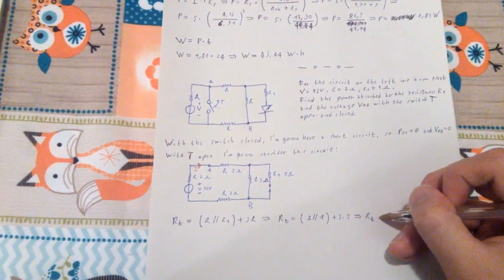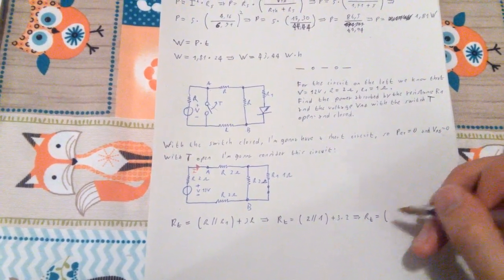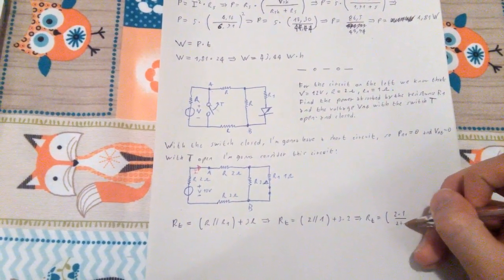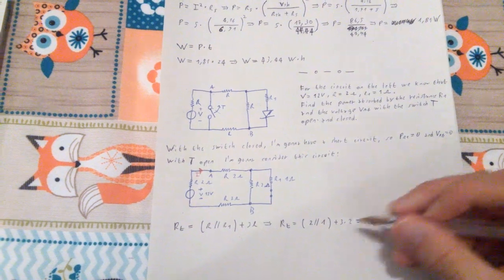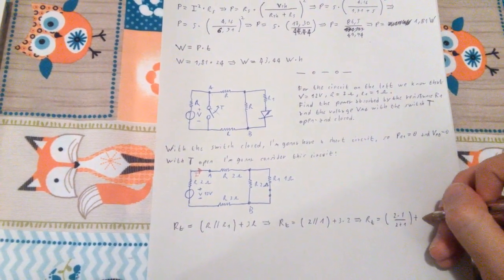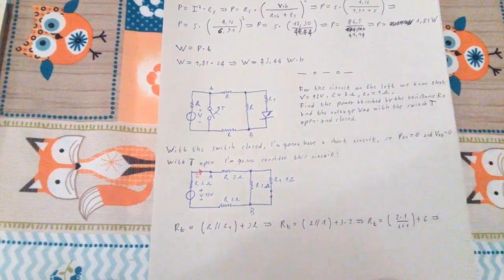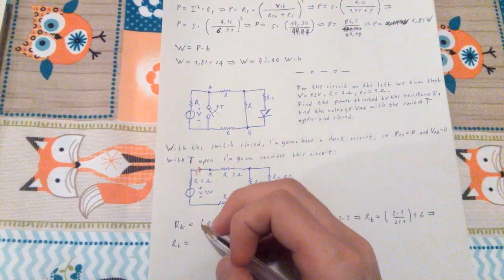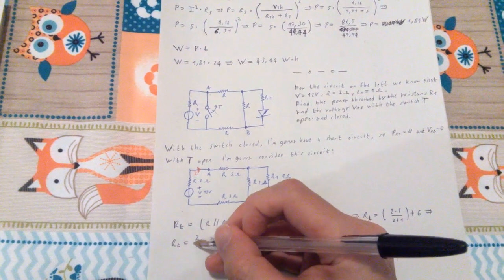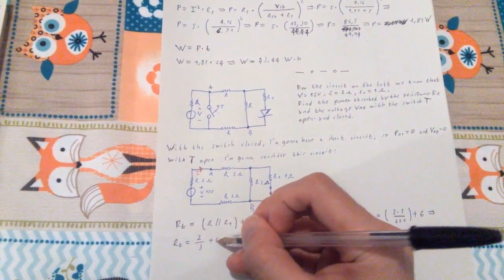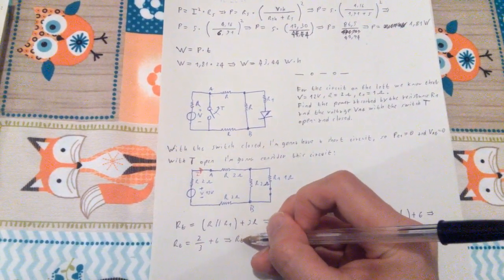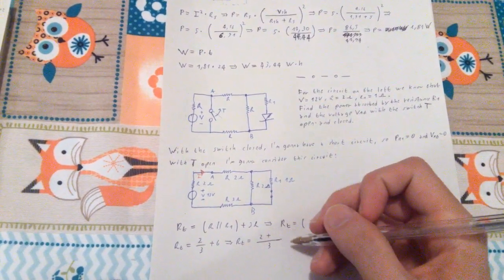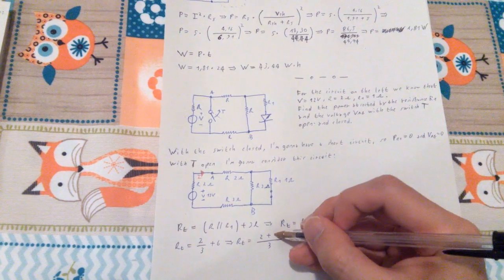So R total is the product over the sum, so 2 times 1 over 2 plus 1, plus 3 times 2, which is 6. So R total is 2 times 1 is 2, 2 plus 1 is 3, plus 6. So 3, 2, plus 12.